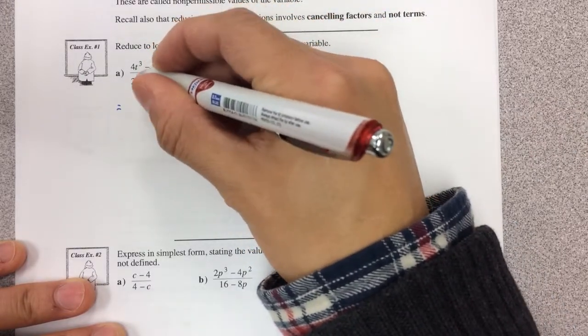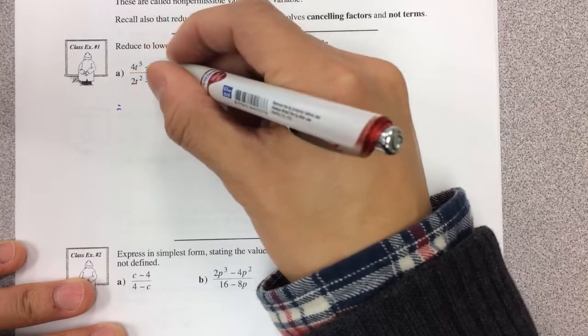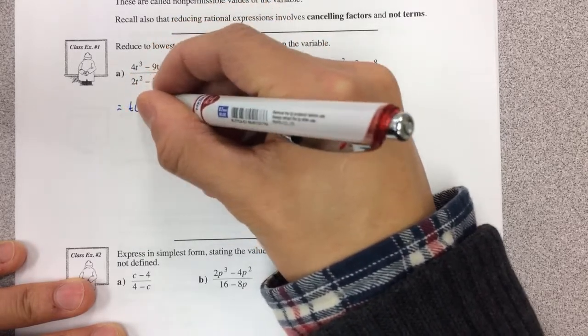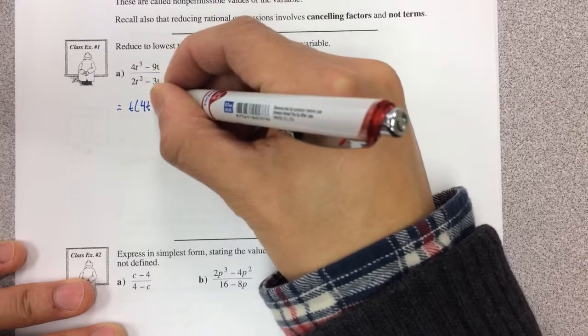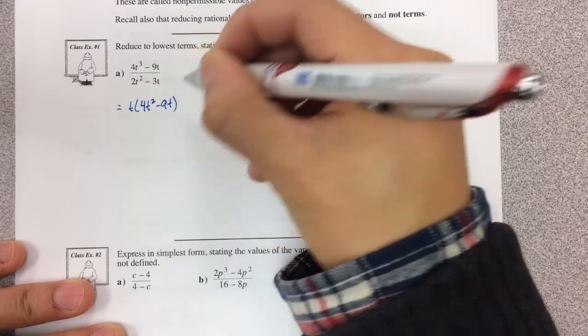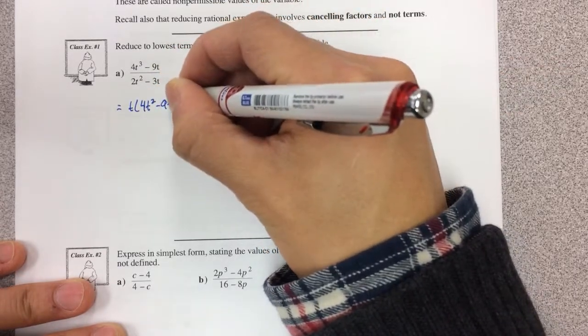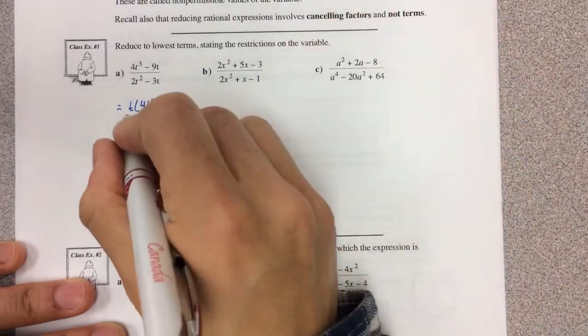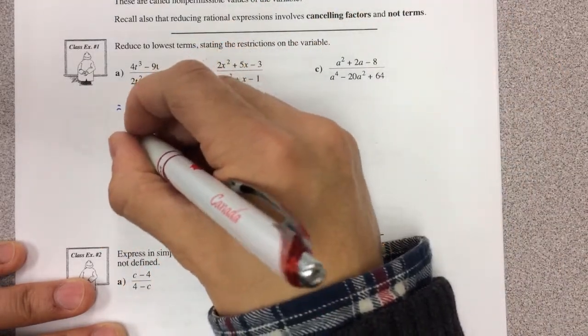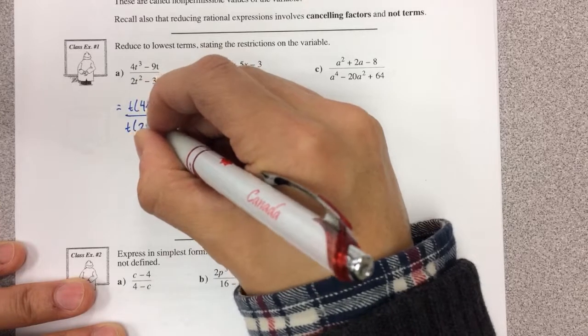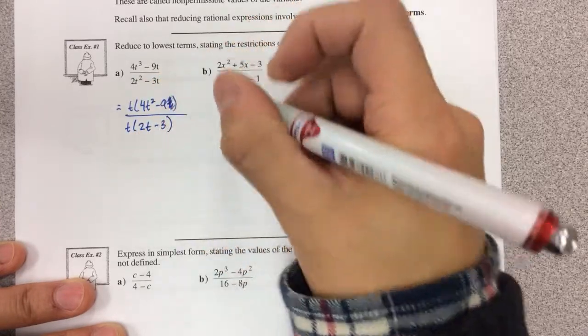If I pull t out of 4t cubed and 9t on top, I'll be left with 4t squared minus 9. And on the bottom, if I pull out the t, then I'll be left with 2t minus 3.